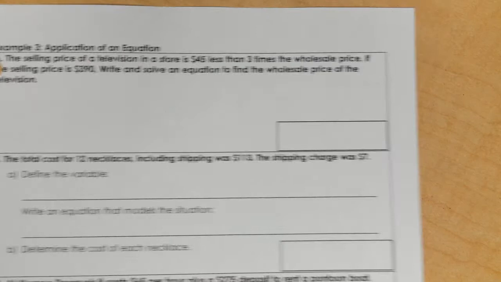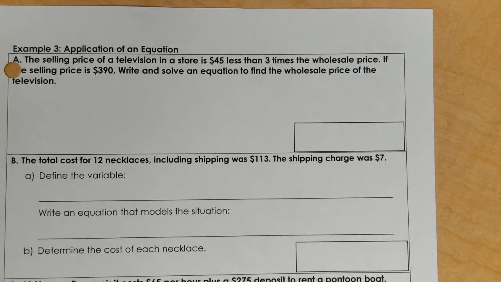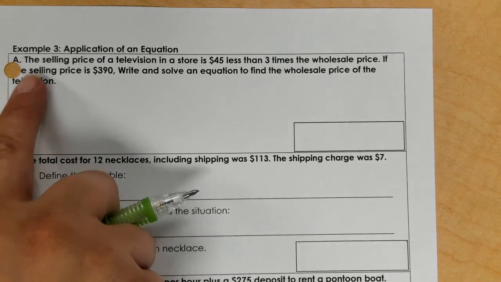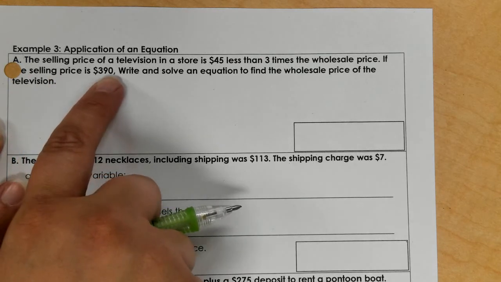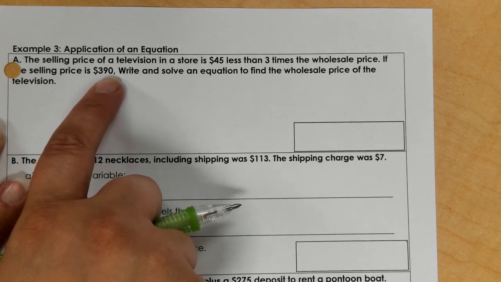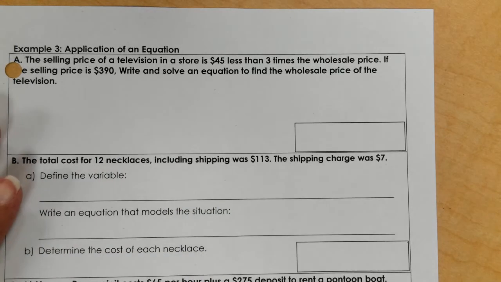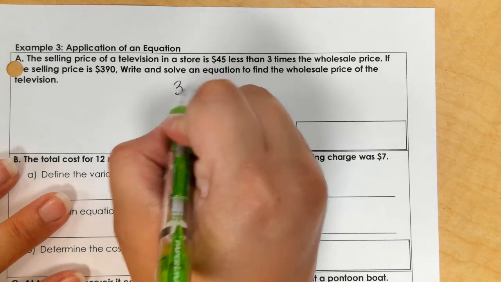Okay, example 3. It says the selling price of a television in a store is $45 less than 3 times the wholesale price. If the selling price is $390, write and solve an equation to find the wholesale price of the television. Okay, so first thing we know is the total price of this thing is $390. That's your total.